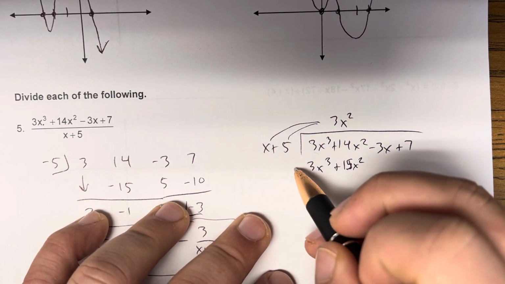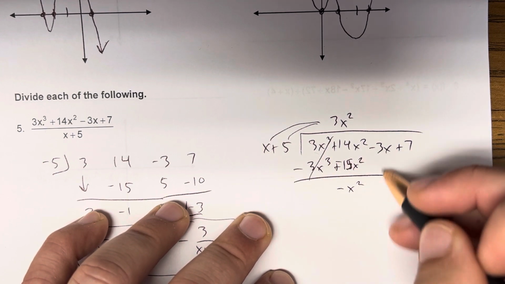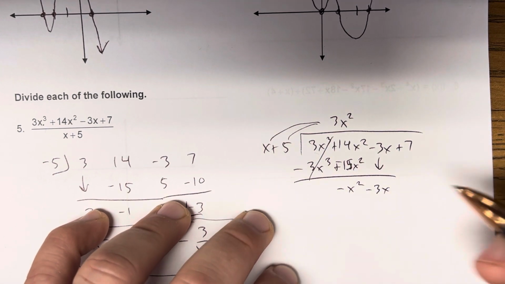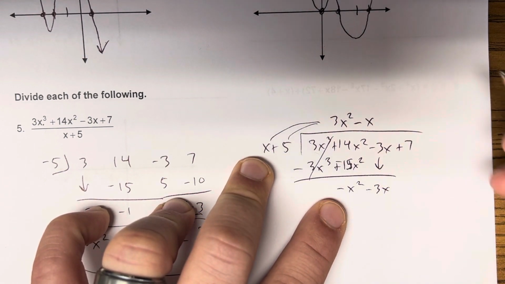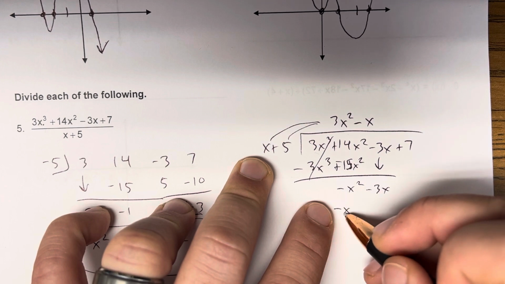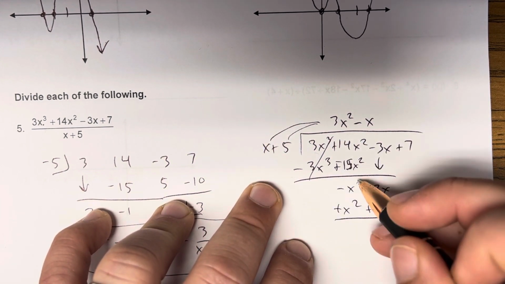Because we're subtracting, we're going to change our signs. Those cancel out. We're left with -x squared, and then we'll bring down the -3x. Then we'll do it again. What do we multiply x by to make it match -x squared? That's going to be a -x. And then we'll multiply, that's -x squared and -5x. And because we're subtracting, we change our signs.